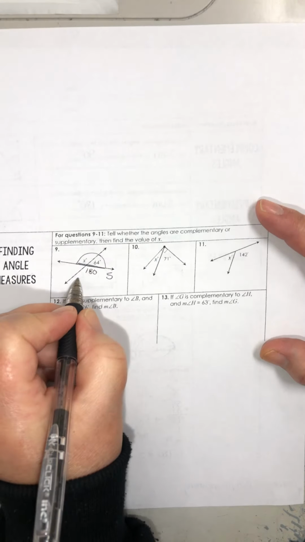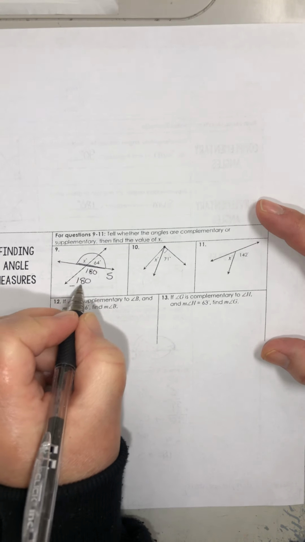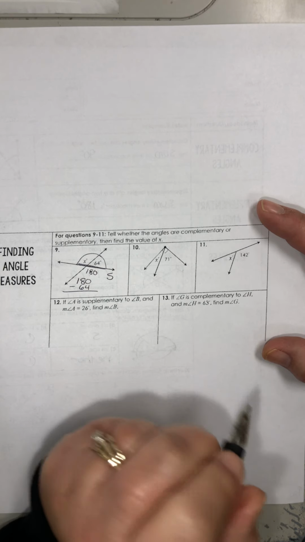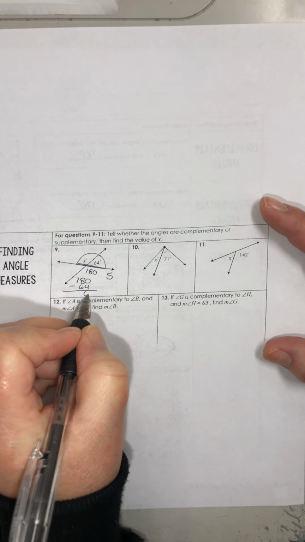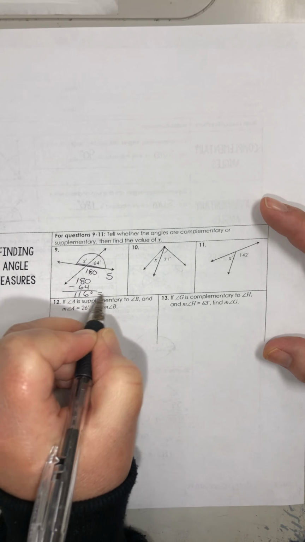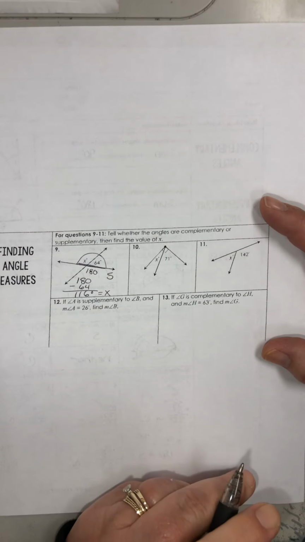And I know they have to add to 180, so if I subtract out the 64, I will get the missing part that goes over here with the x. And so if I subtract, I get 116 degrees for angle x.